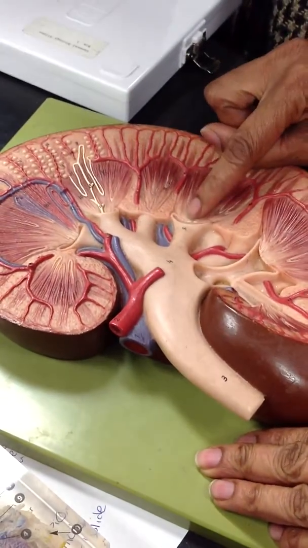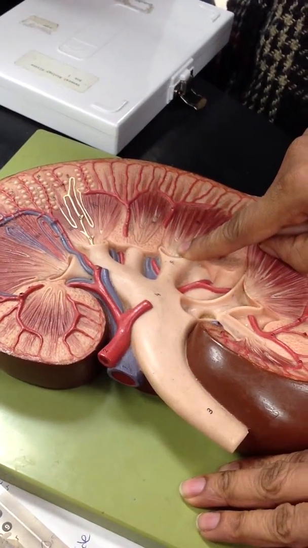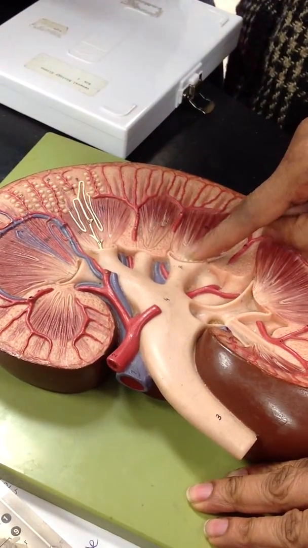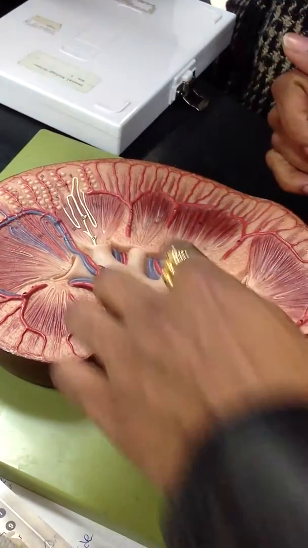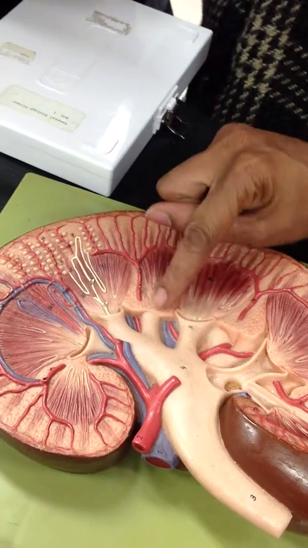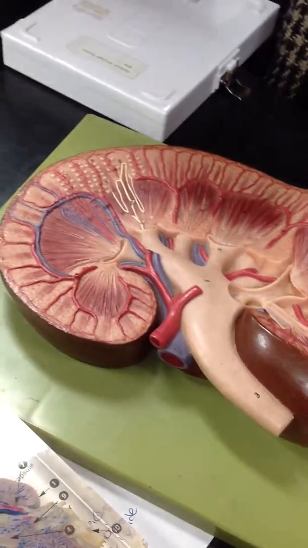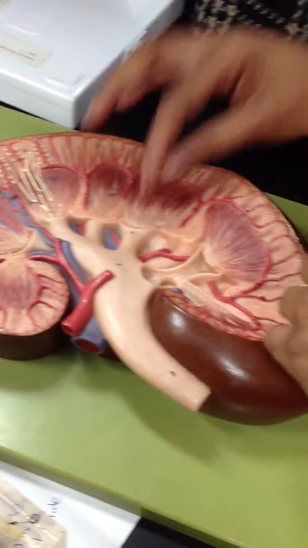I forgot to mention that the edge of this is called the papilla. Where's the edge? Right here, the point of the pyramid. You see where it ends? Papilla. It goes into the minor calyx. So papilla, there's the minor calyx.